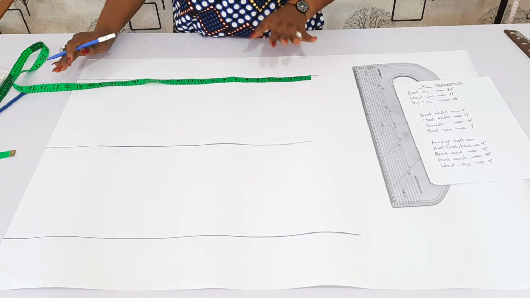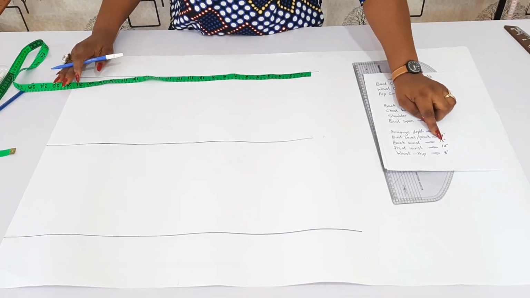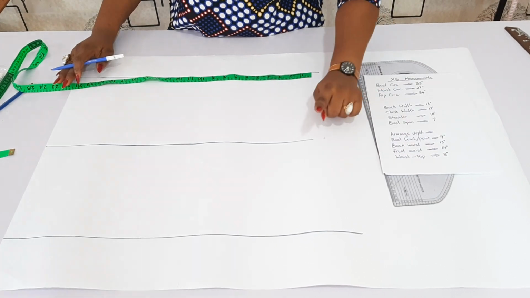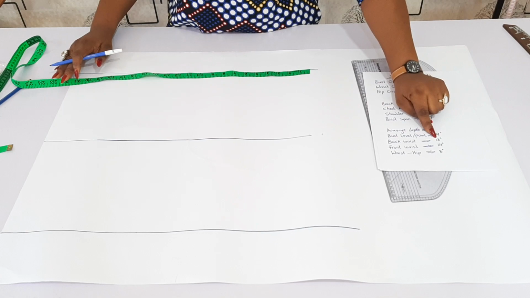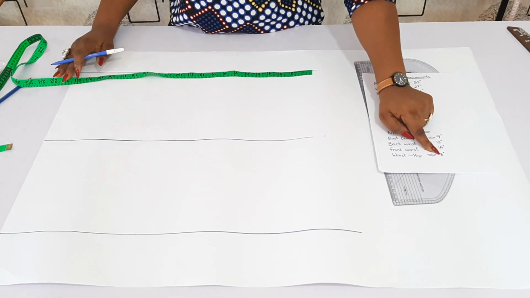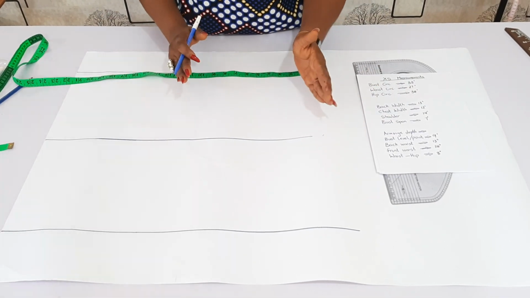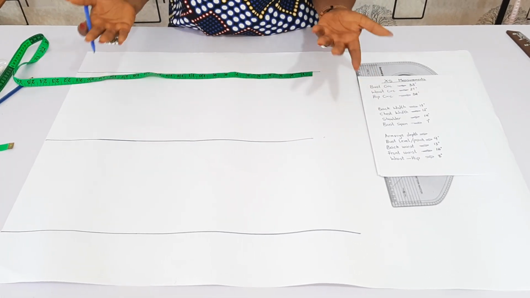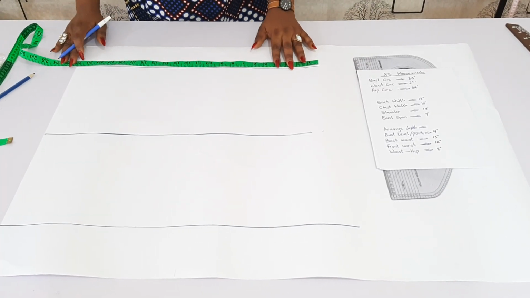So how do you determine the length we are going to use? That is your back waist measurement plus your waist to hip measurement. That will be the length of the top. Her back waist measurement is 13, while her waist to hip is 8 inches. So 13 plus 8 inches will give me 21 inches. Then I will advise you to add about 1 inch to that for your blouse length. So instead of 21 now, I'll be marking up 22.